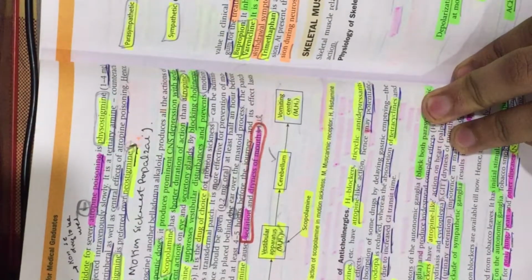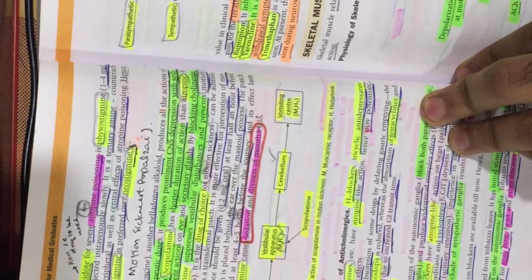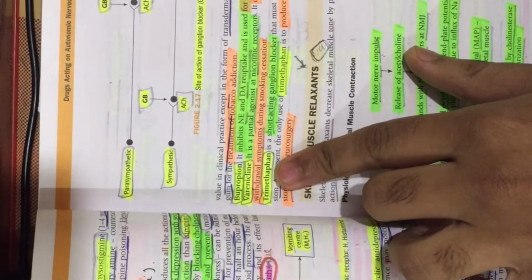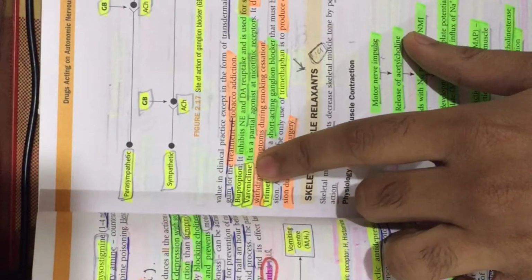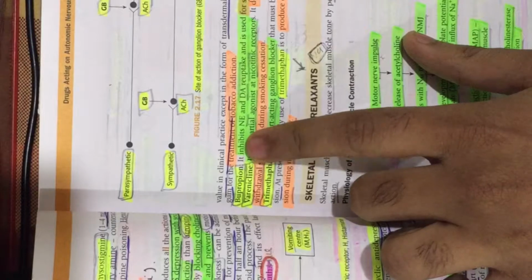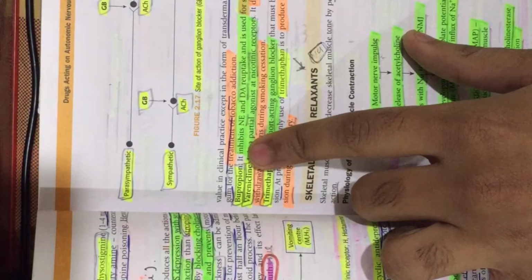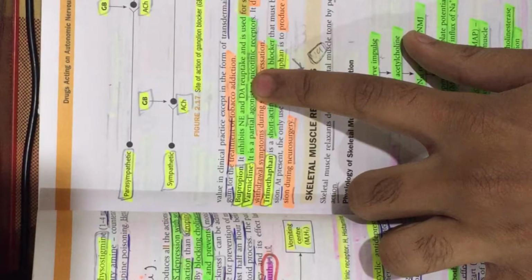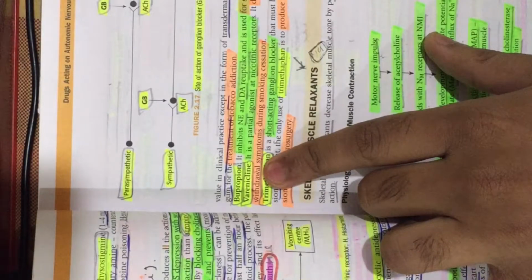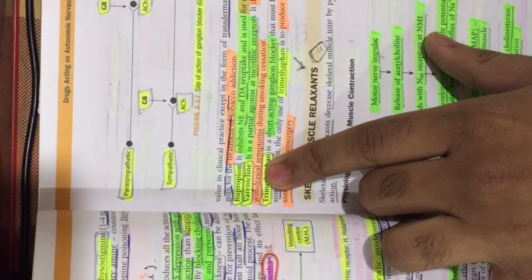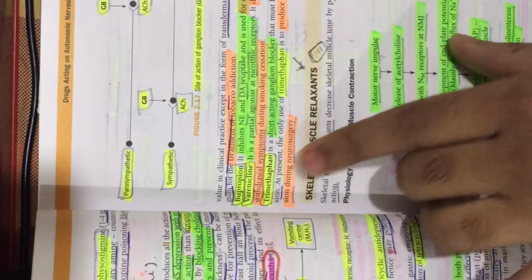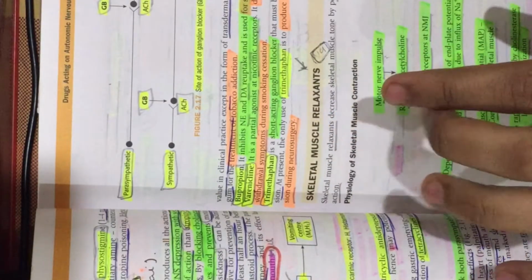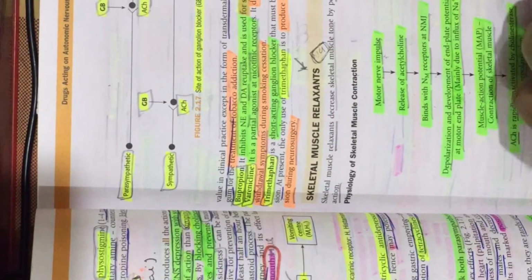Okay. Now in ganglionic blockers, I already told you that we are going to have nicotine, bupropion, varenicline, and trimethaphan. Bupropion and varenicline we use for smoking cessation. Bupropion's mechanism of action is that it inhibits norepinephrine and dopamine reuptake. Varenicline decreases the craving and withdrawal symptoms during smoking cessation, and varenicline is a partial agonist of the nicotine receptor.